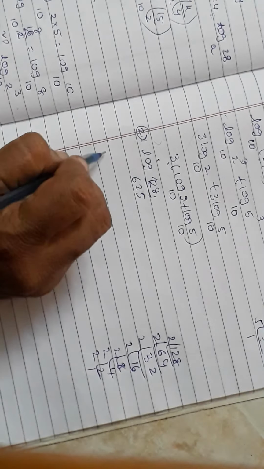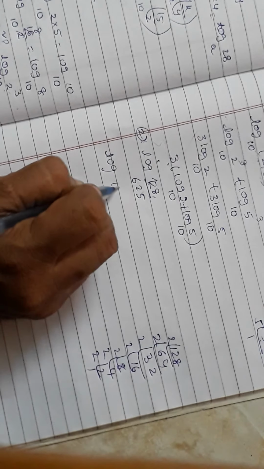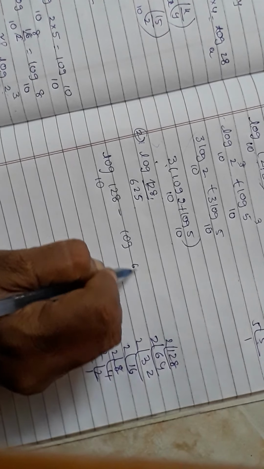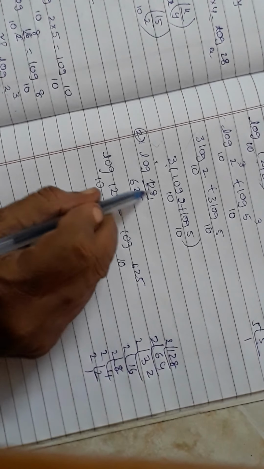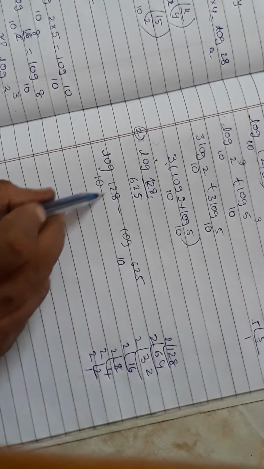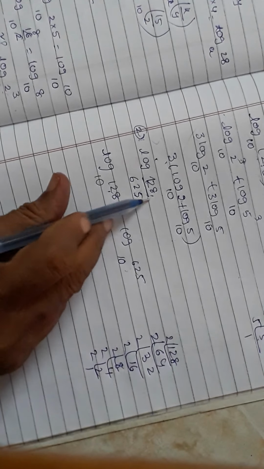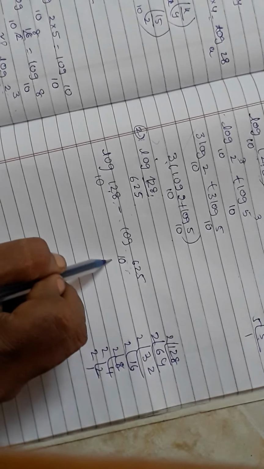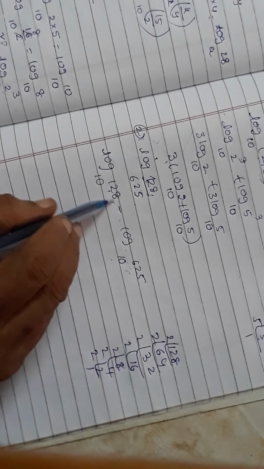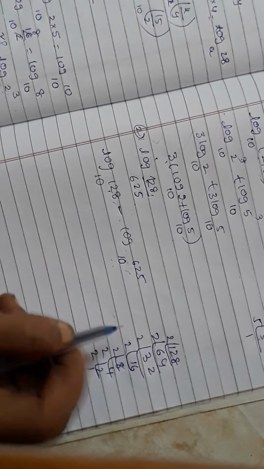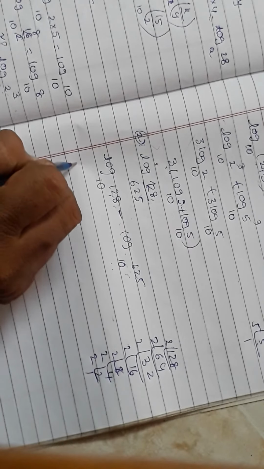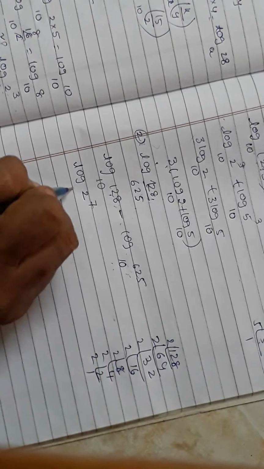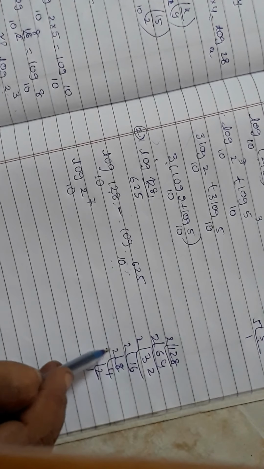First you have to write it as log 128 base 10 minus log 625 base 10, because the logarithm of a fraction x by y can be written as log x base a minus log y base a. So log 128 base 10 minus log 625 base 10. Log 128 base 10 can be written as log 2 to the power of 7 base 10, because 1, 2, 3, 4, 5, 6, 7.